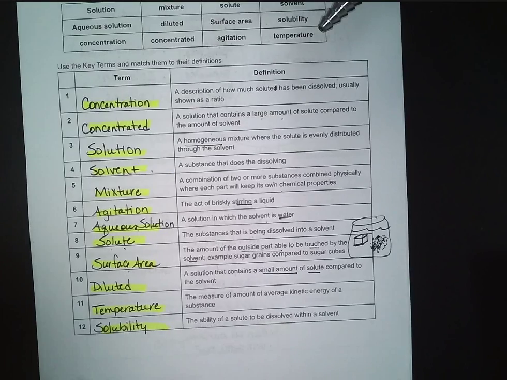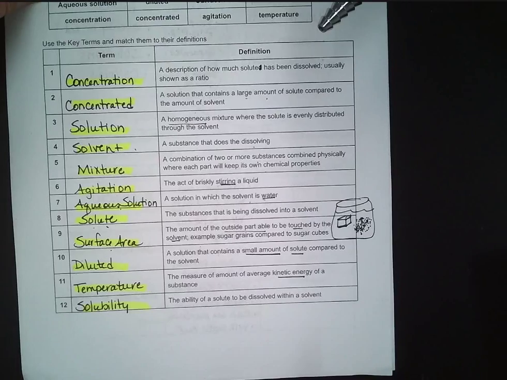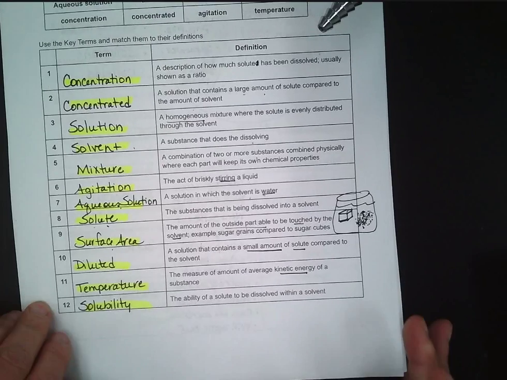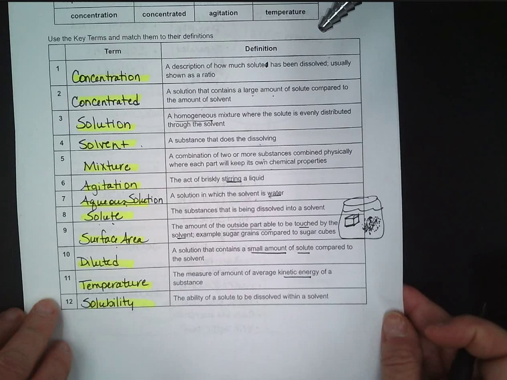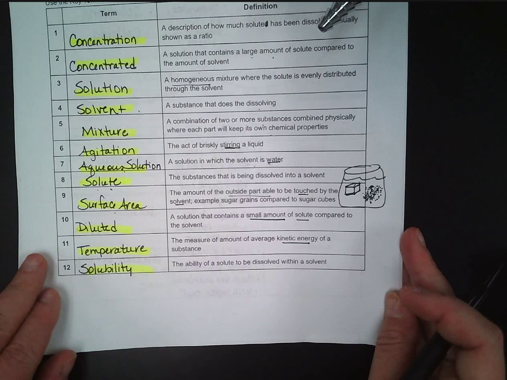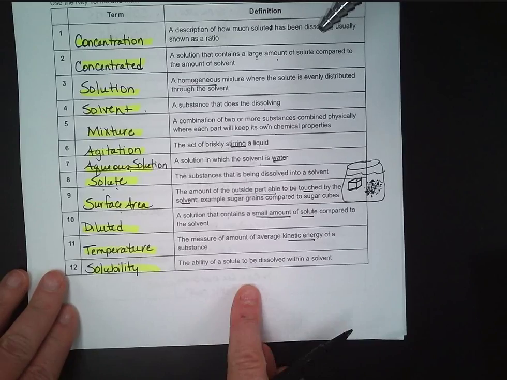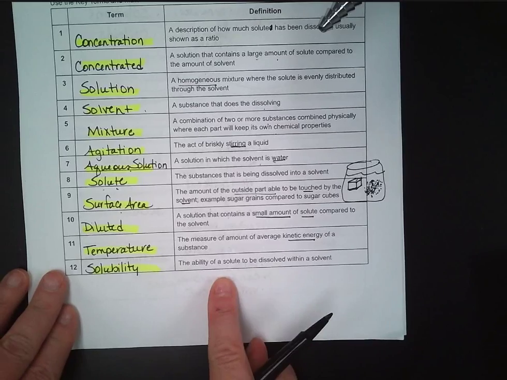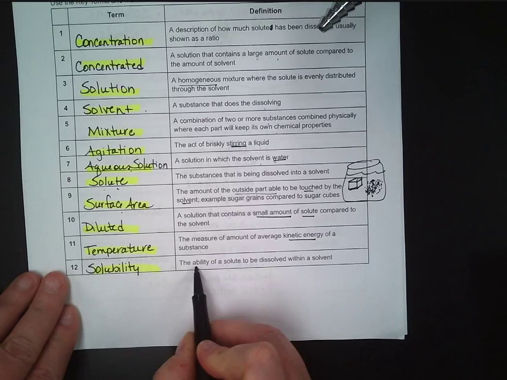Okay, temperature, this is an old word: the average kinetic energy of the particles. So they move around, and we know that if the temperature is higher, the molecules in the solution are moving faster; if the temperature is lower, they move slower. That goes back to energy. And solubility is the ability of a solute to be dissolved within a solvent. So you think about ability: solubility is the ability to be dissolved.